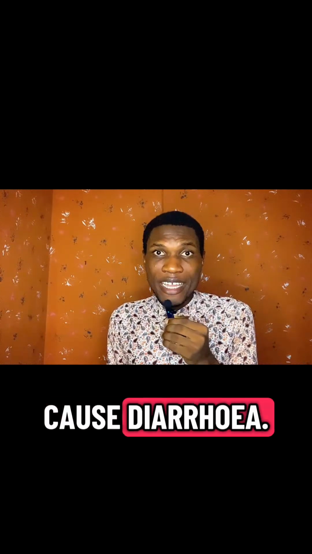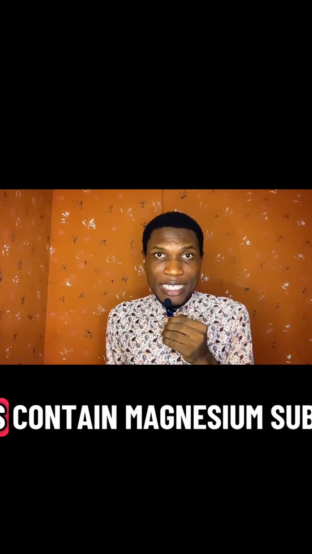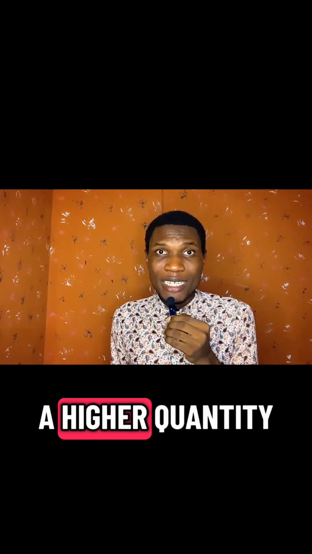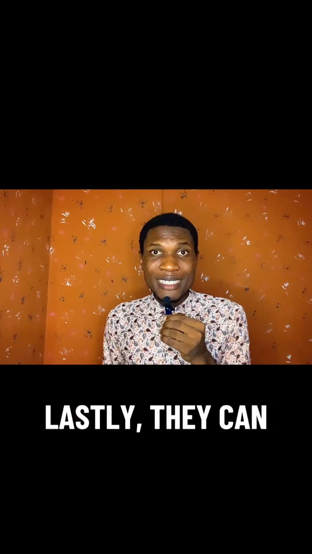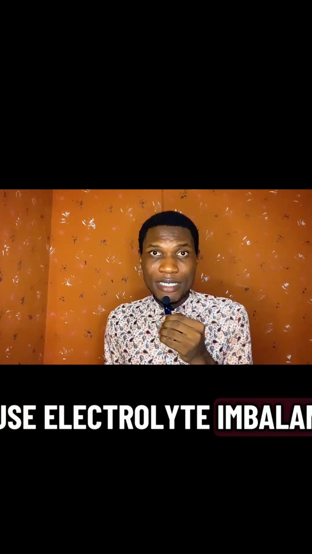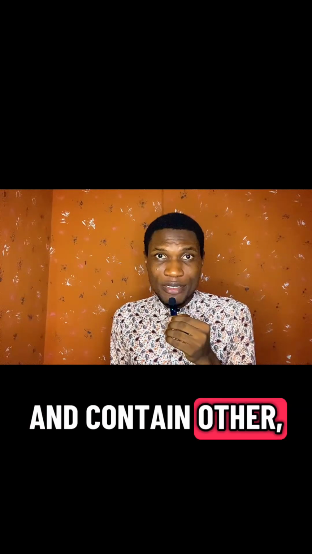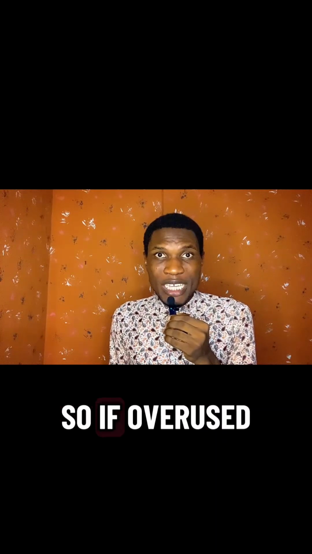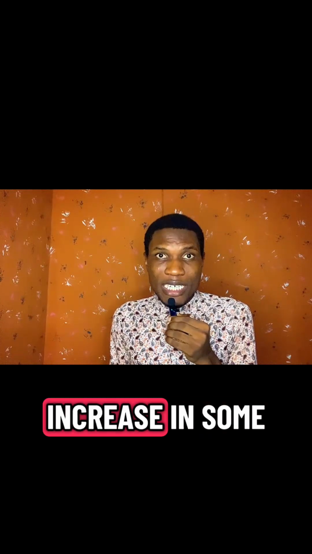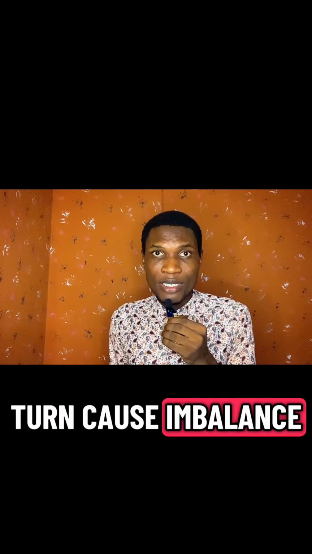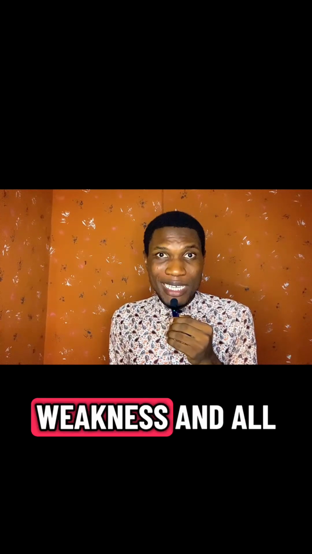It can also cause diarrhea. Some of these antacids contain magnesium substances, and when taken in a higher quantity, they can cause diarrhea. Lastly, they can cause electrolyte imbalance if overused. These antacids contain magnesium, calcium, aluminum, and some other electrolytes. If overused, it can cause an increase in some electrolytes and a decrease in others, which causes imbalance, and the person will start having symptoms like weakness.